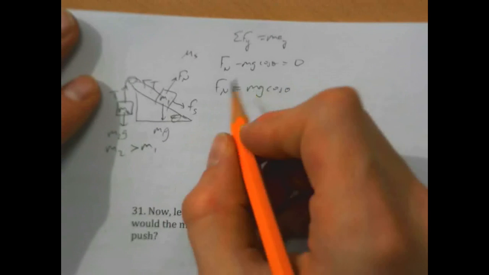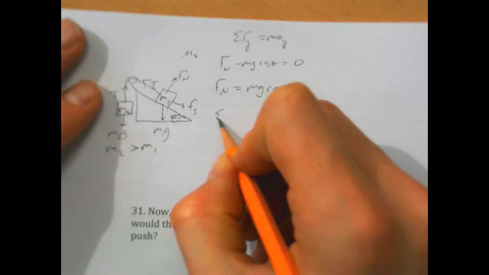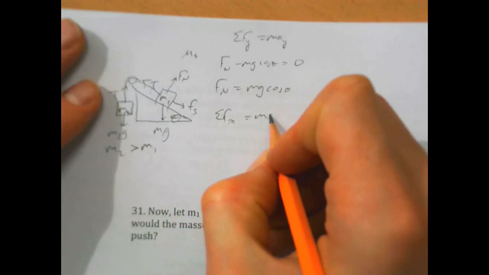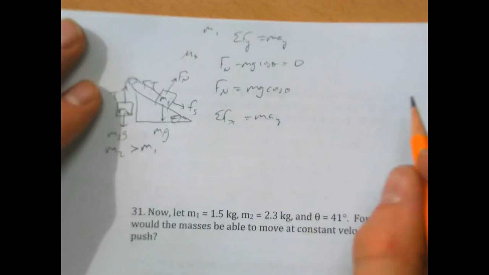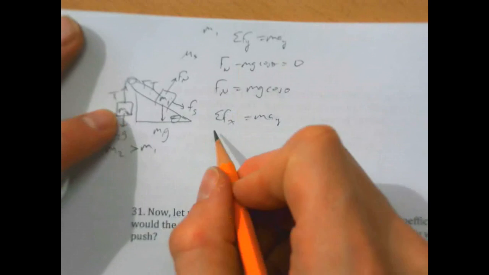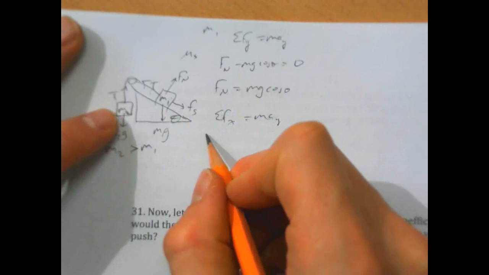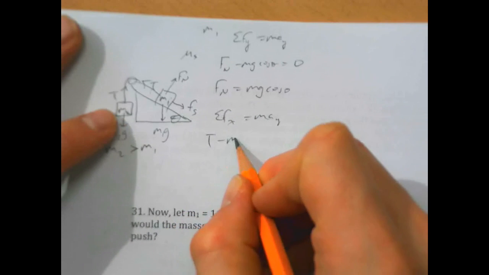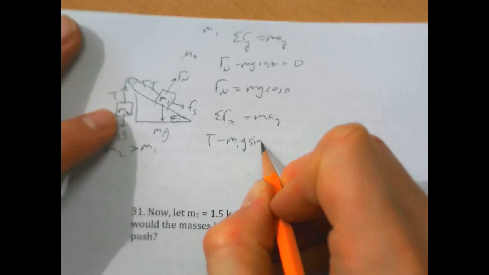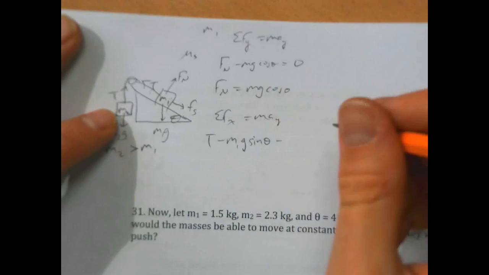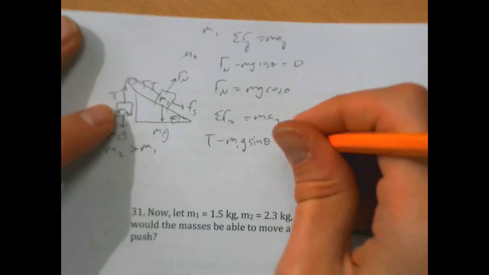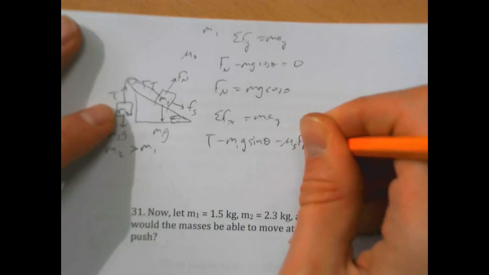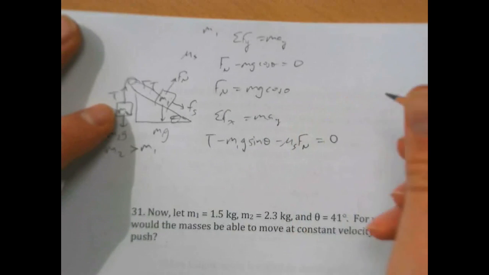Now, in the x direction for M1, this is all for M1. Up the ramp we have tension, and down the ramp we have a component of gravity and static friction. Now we want it to just barely start moving, which means we have the maximum static friction. The maximum static friction is being overcome. So we get this.